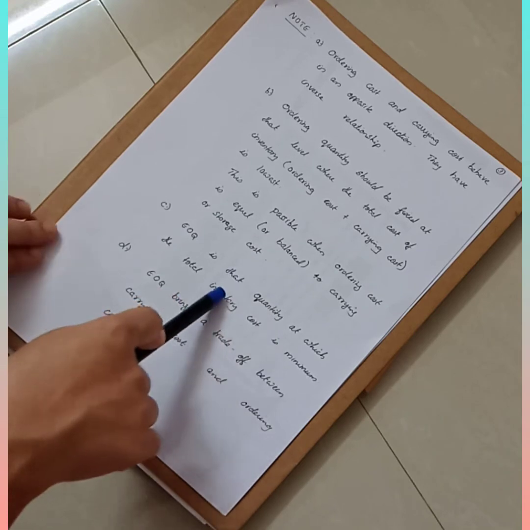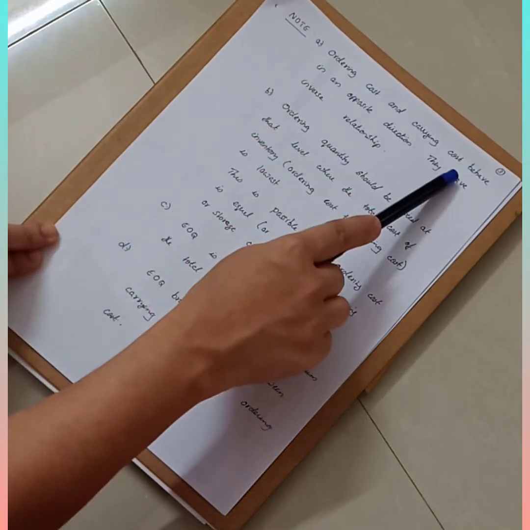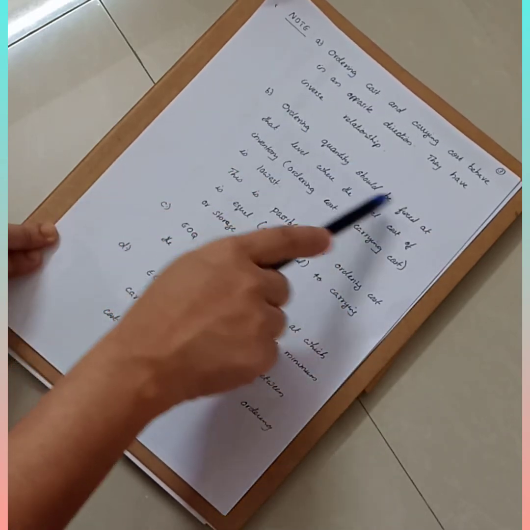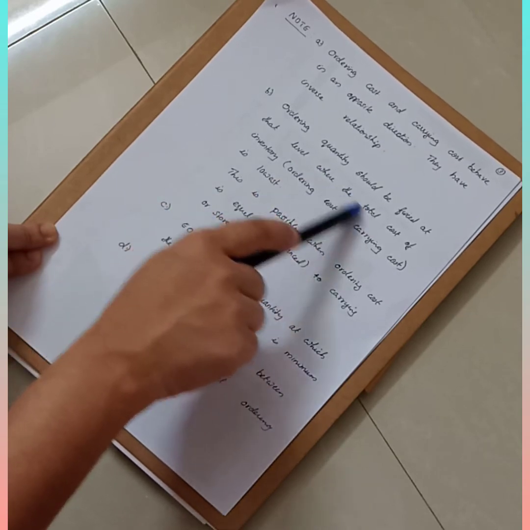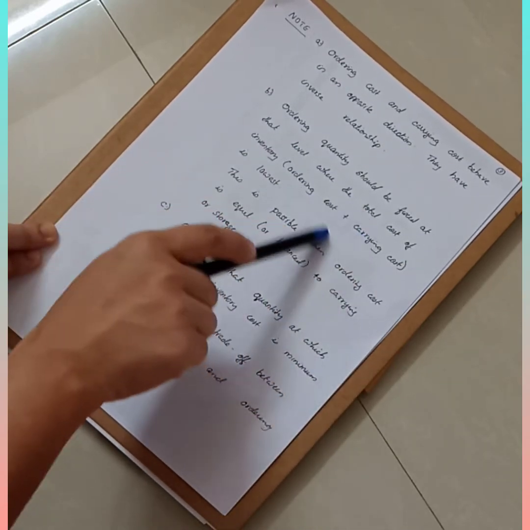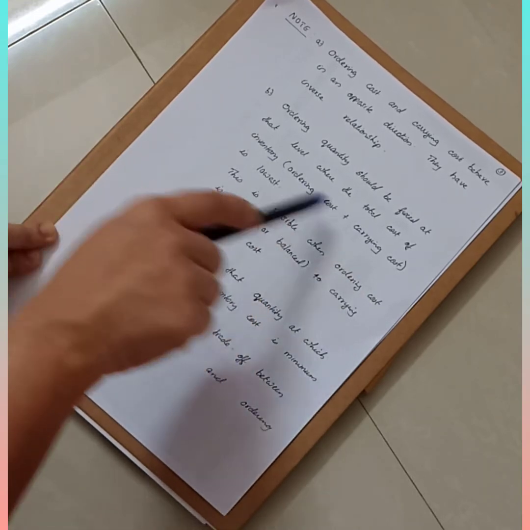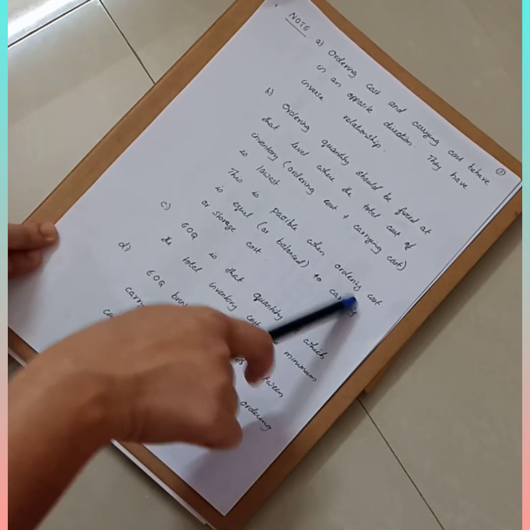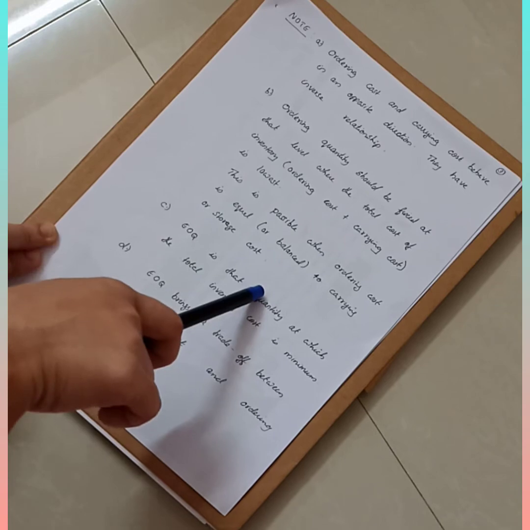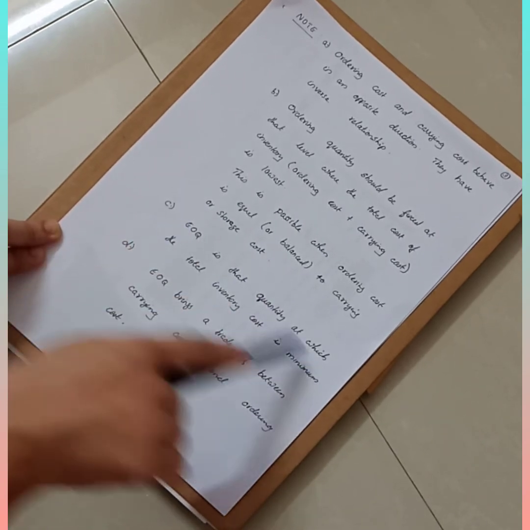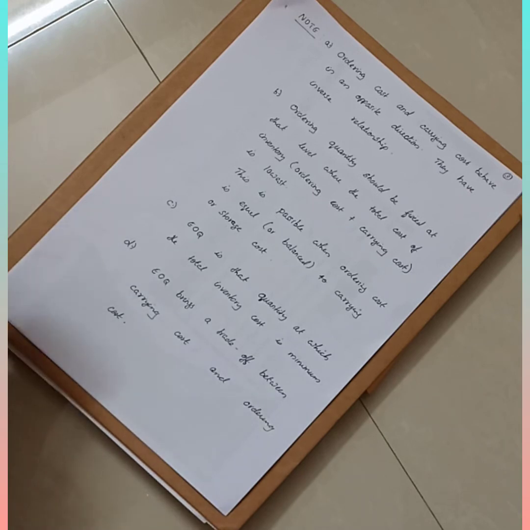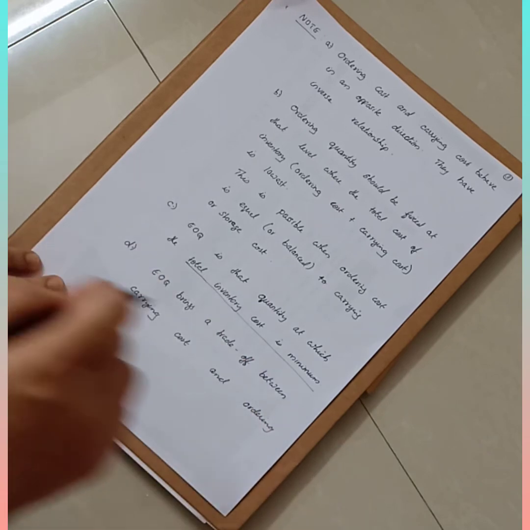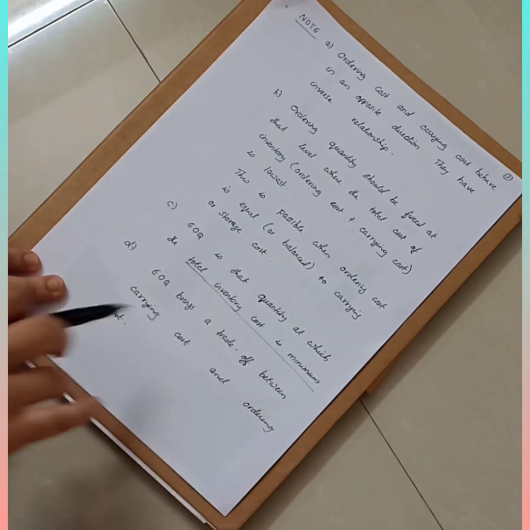Now there are four things to be noted. The first one is that ordering cost and carrying cost behave in an opposite direction, as I told you before. They have an inverse relationship. Then ordering quantity should be fixed at that level where the total cost of inventory, that is ordering cost plus carrying cost, is lowest. That means both of these things should be either equal or somewhat similar, right? This is possible when ordering cost is equal or balanced to the carrying or storage cost. Then EOQ is that quantity at which the total inventory cost is minimum. So in EOQ, what we are trying to do is minimize the total inventory cost. So EOQ brings a trade-off between carrying cost and the ordering cost.